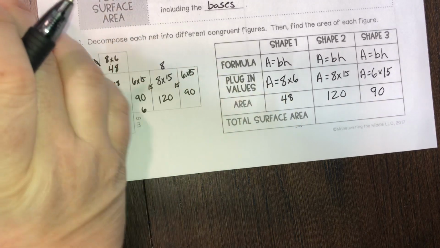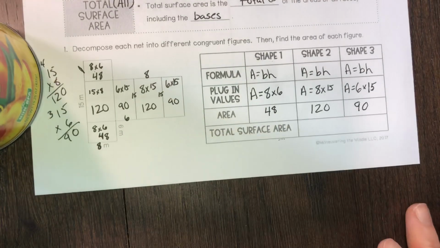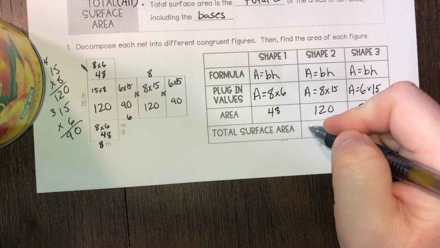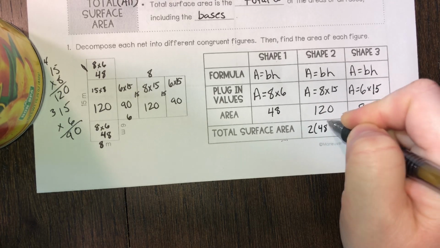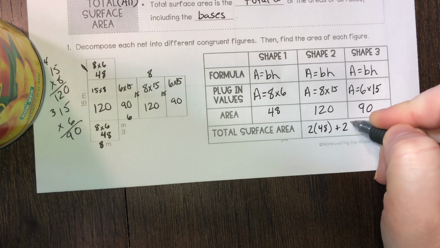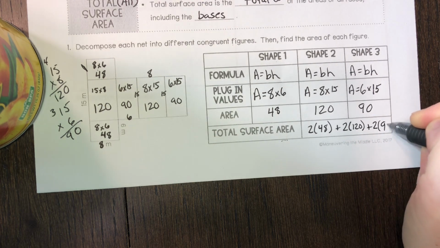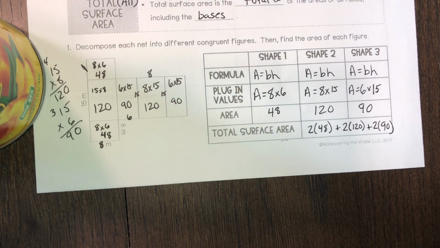Now to find the total surface area, I have twins of each one of these shapes. So if each one's a twin, I have two 48s, so 2 times 48, plus 2 times 120, plus 2 times the 90. That will help me find the total surface area.